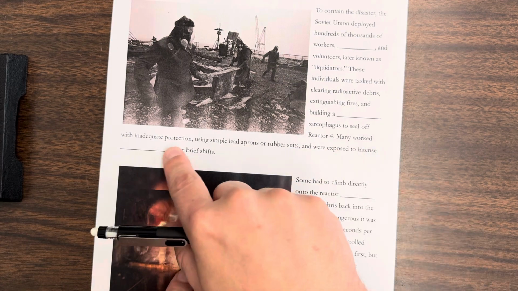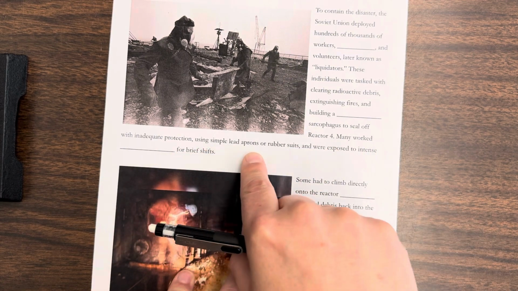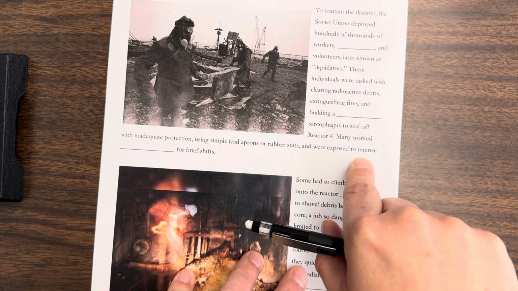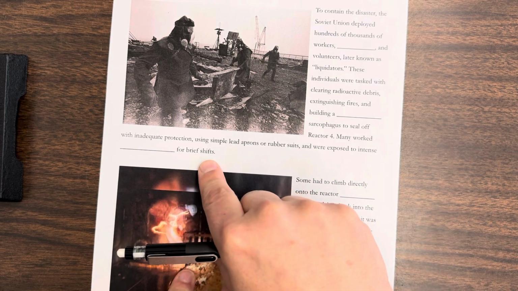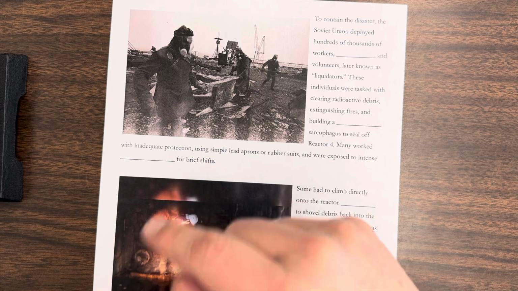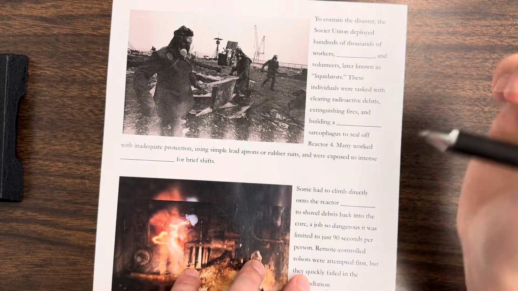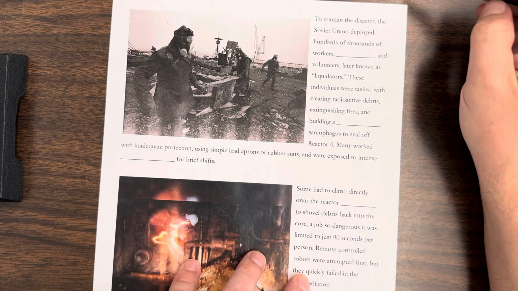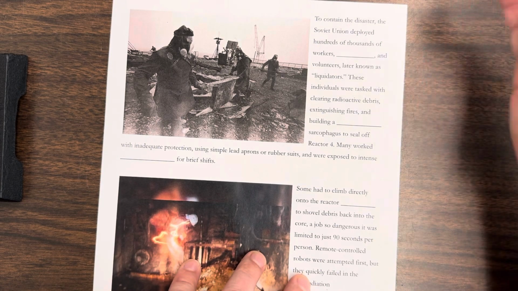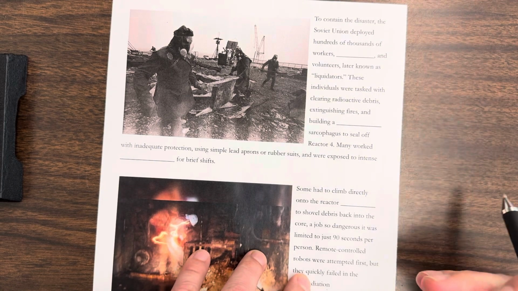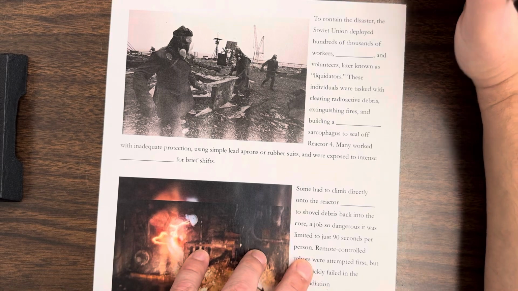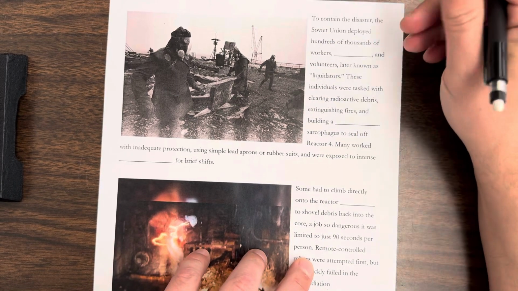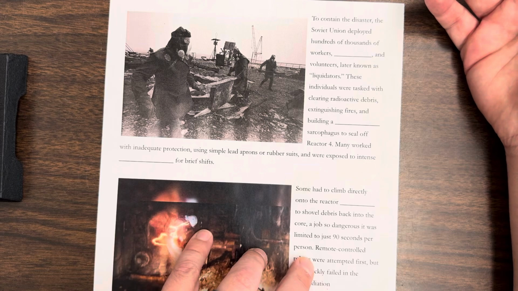Many worked with inadequate protection using simple lead aprons or rubber suits and were exposed to intense radiation for brief shifts. So their gear was not sufficient. They didn't have enough of the gear for everybody. They would try and hide behind concrete walls and only expose themselves for short periods of work and then come back to safety. But still, it wasn't really that safe.